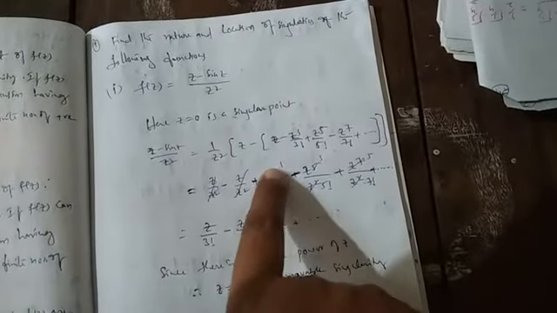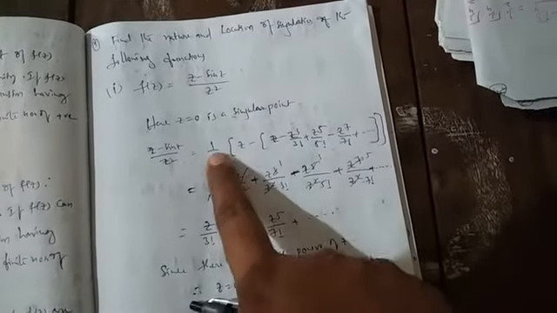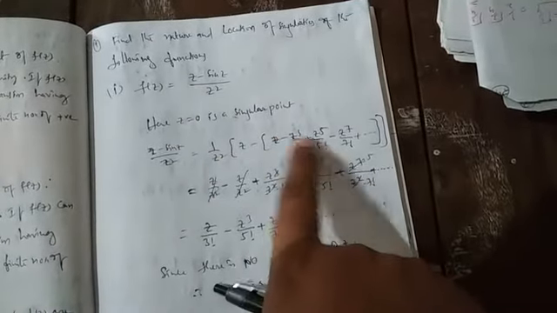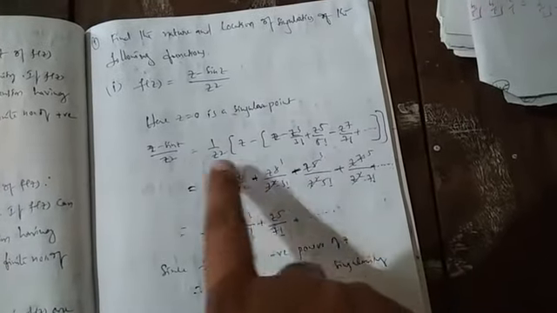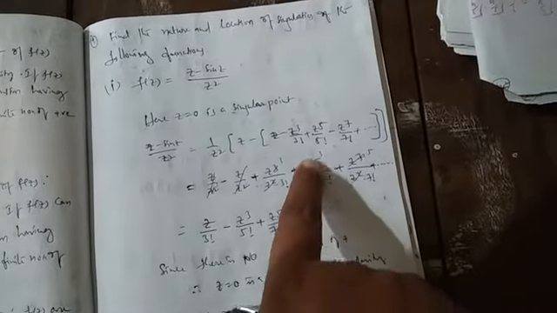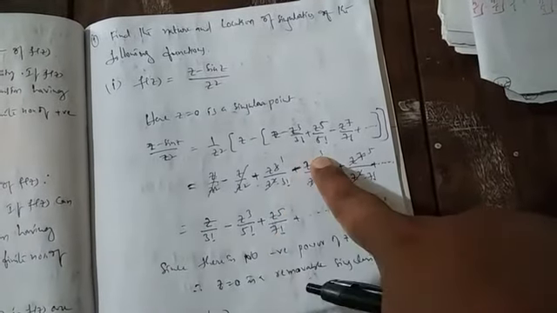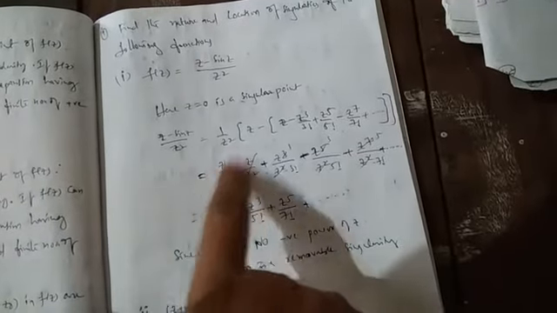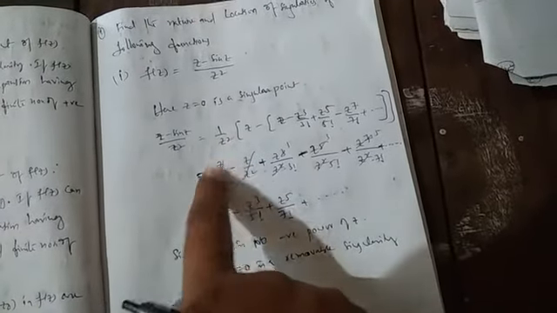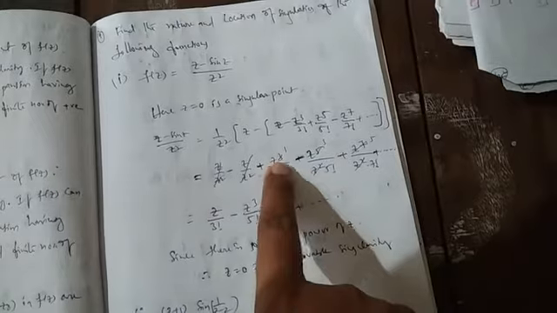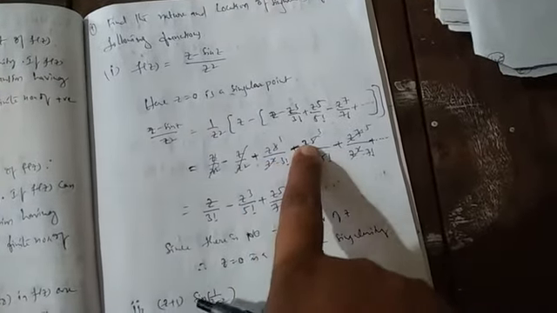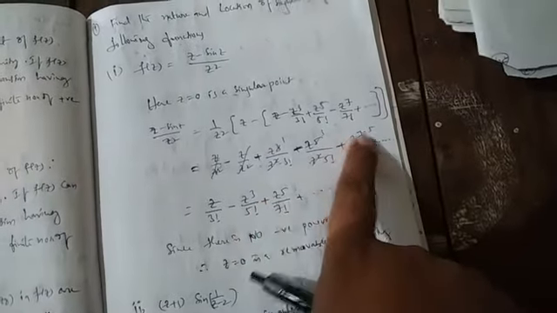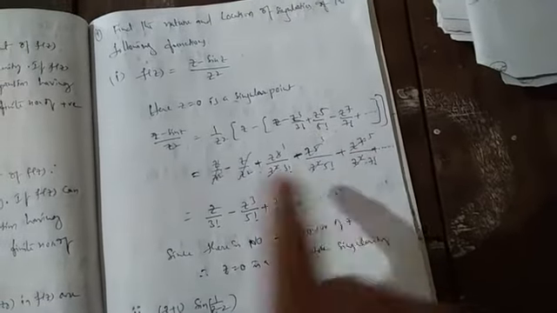Here the 2 z's cancel, 1 z remaining. Then plus into minus is minus, z power 5 by 5 factorial into 1 by z square; z square cancels, remaining 3 powers. Simplifying, the same terms with different signs cancel. Remaining is z power 1 by 3 factorial minus z cube by 5 factorial plus z power 5 by 7 factorial plus and so on.